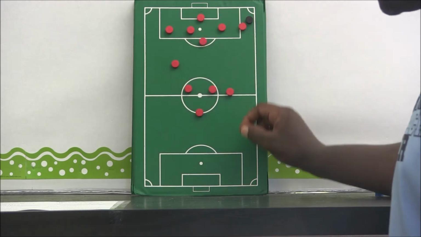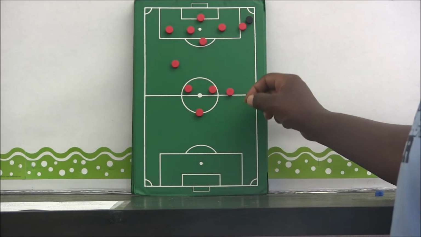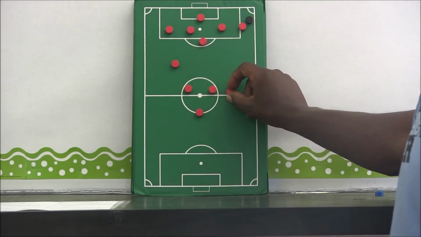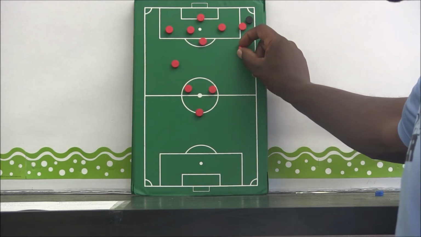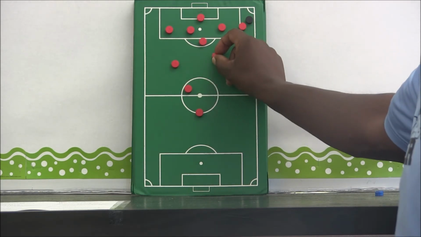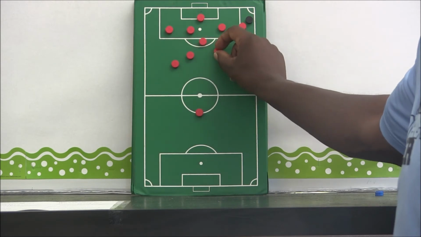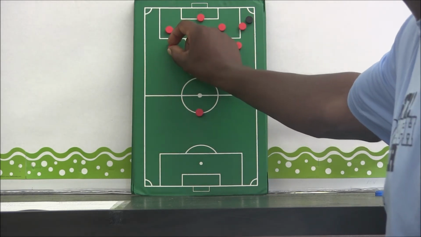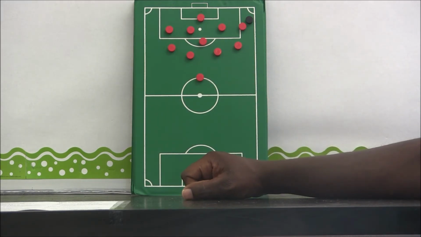The holding mid takes the responsibility of any ball being played back across the 18, outside of the 18, for anybody running onto it. Our winger still slides down to take away anything being penetrated at the corner of the 18. Our attacking mids are filling into this area so that we're still taking away all of those options. Our center forward is basically coming back to the bottom of the circle there.